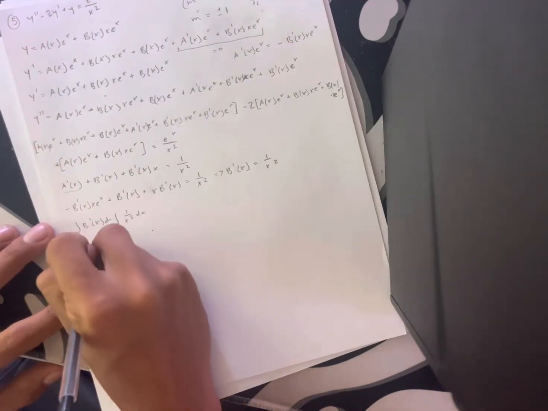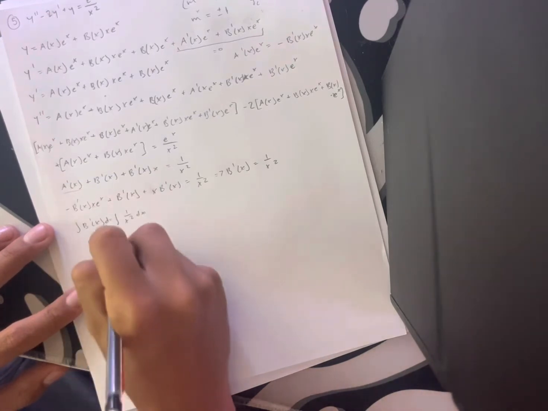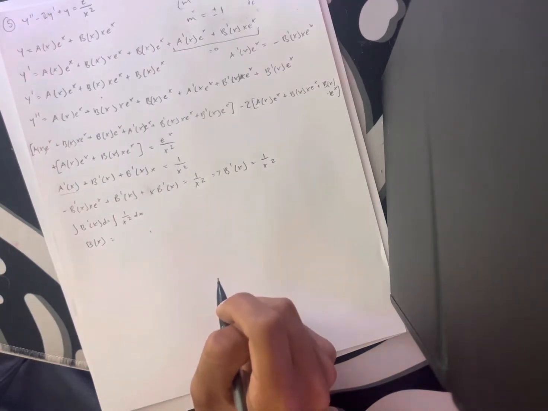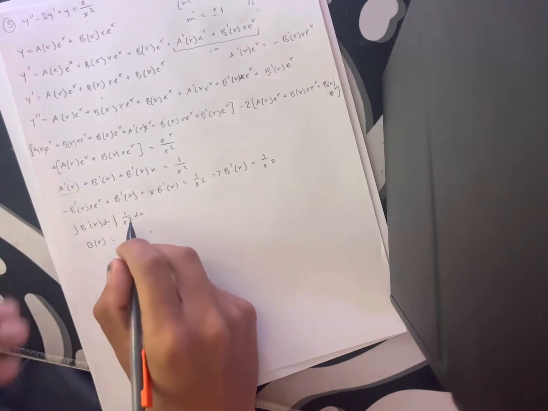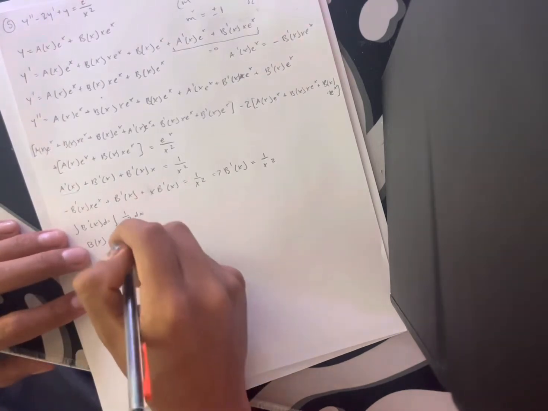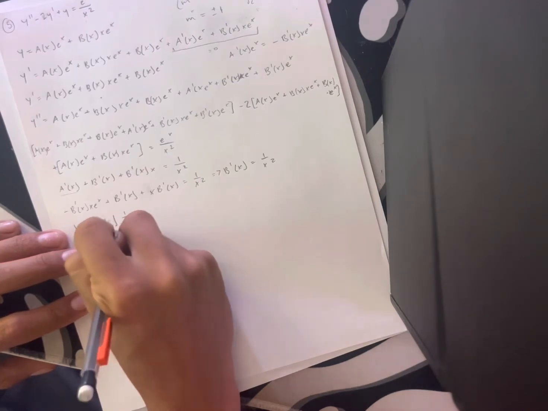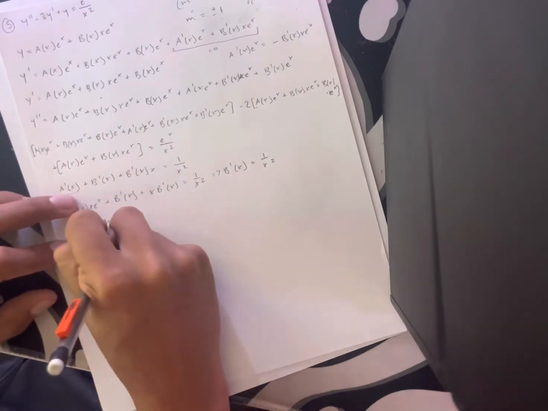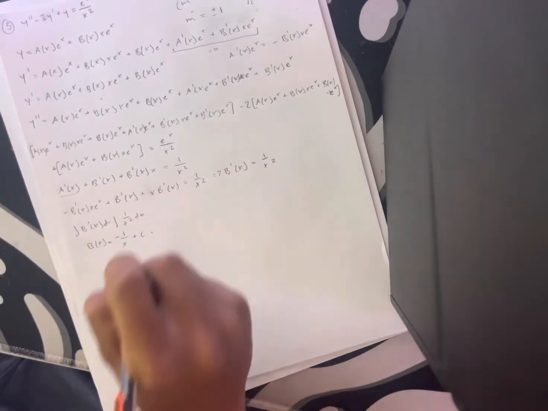Now this side will just be b(x) without the prime, because of the antiderivative. Integrating 1 over x squared, you will be left with 1 over x. Sorry, negative 1 over x, plus c.